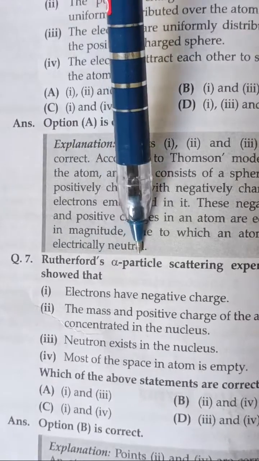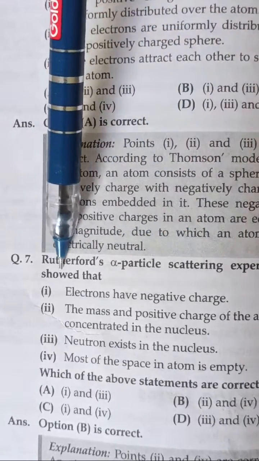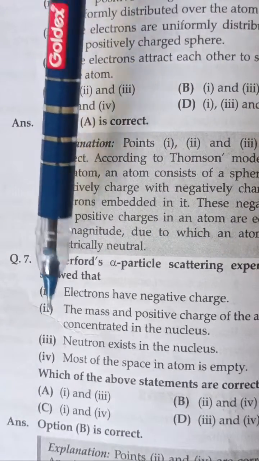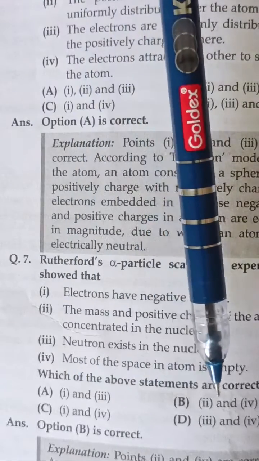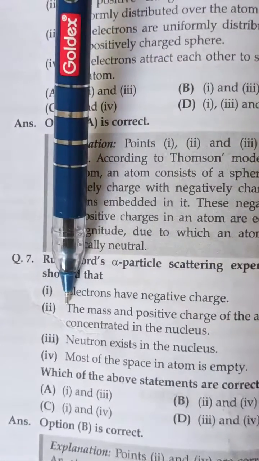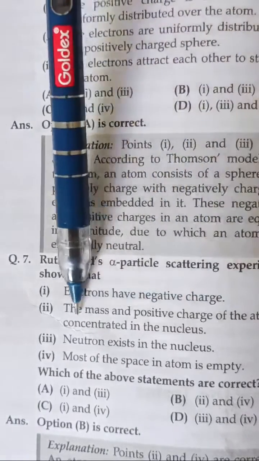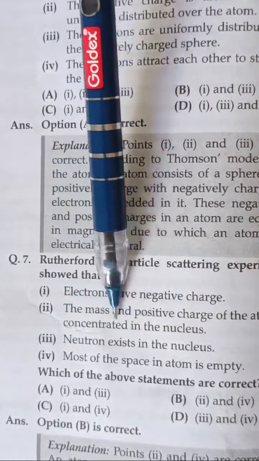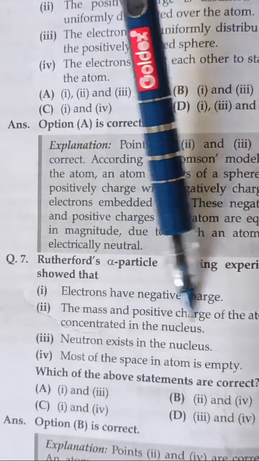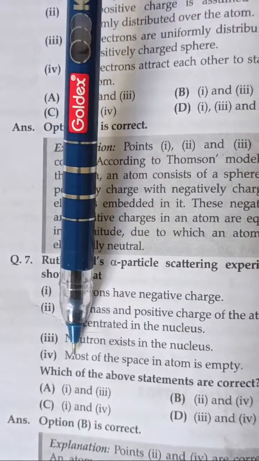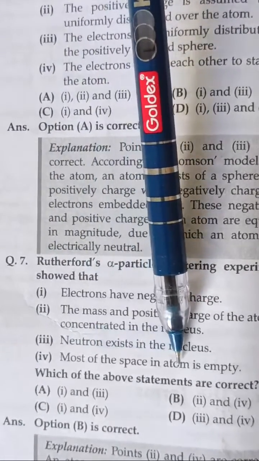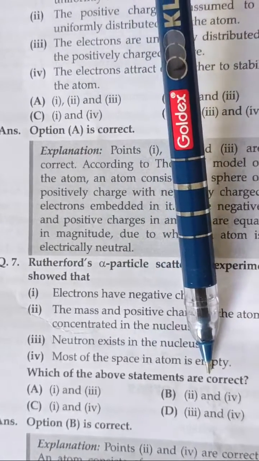Rutherford's alpha particle scattering experiment shows that, answer is option B, second and fourth. Second is the mass and positive charge of the atom is concentrated in the nucleus, and fourth is most of the space in atom is empty.